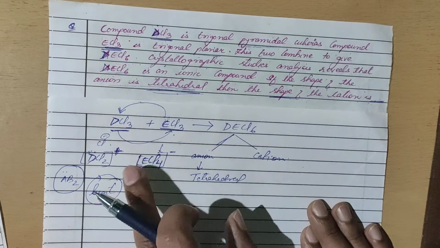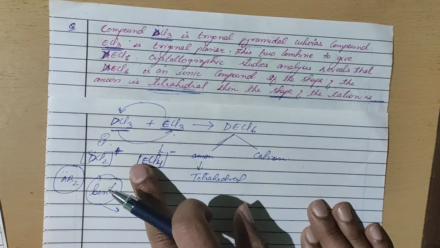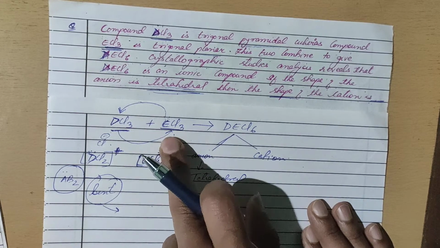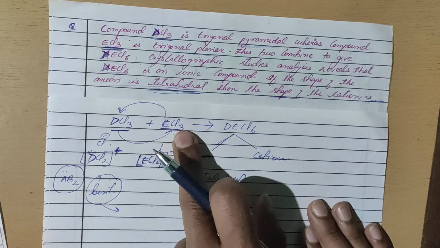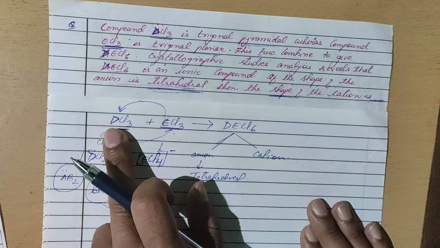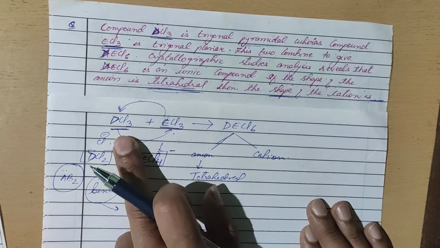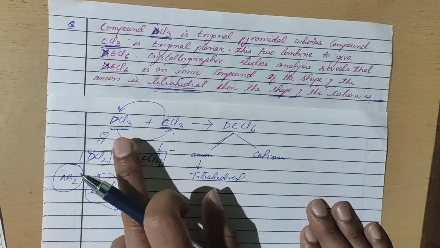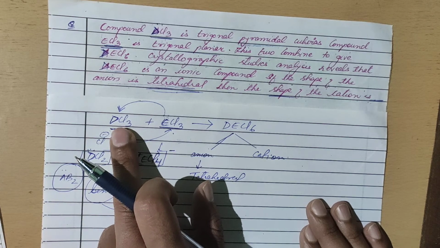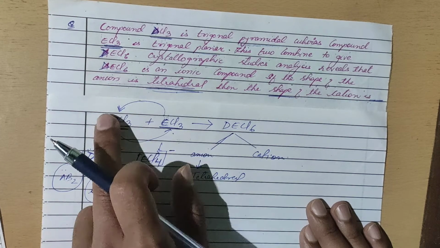One more thing: let us see what would have happened if chlorine had been transferred from ECl3 to DCl3. There we would get DCl4, but DCl4 will not be tetrahedral, because it already has a lone pair.